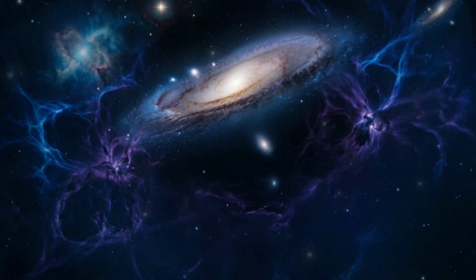The rest is invisible. Astronomers now estimate that roughly 85% of all matter in the universe is dark matter, a mysterious substance that does not emit light, does not absorb light, and does not interact with ordinary matter in any obvious way. Yet its gravitational influence shapes the structure of the entire cosmos. Galaxies form within it. Galaxy clusters are held together by it. And the large-scale web of the universe, the vast cosmic structure stretching across billions of light years, appears to be sculpted by its invisible presence.